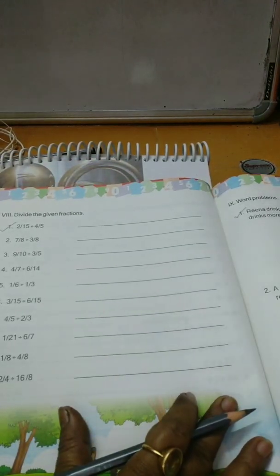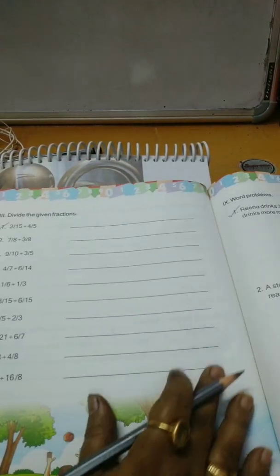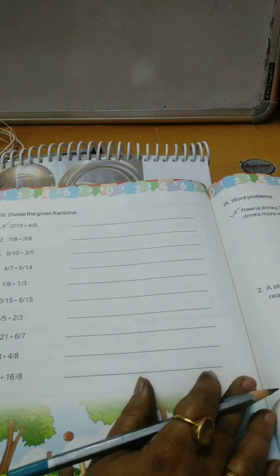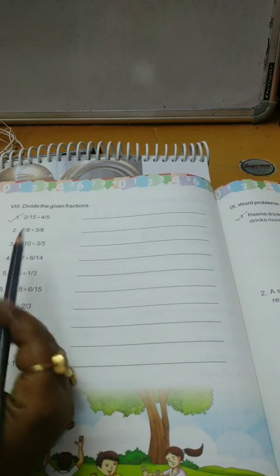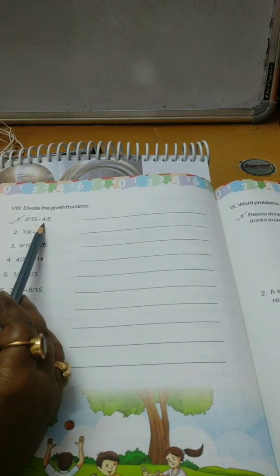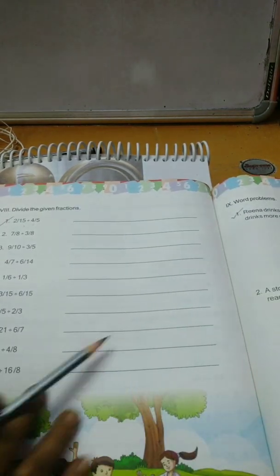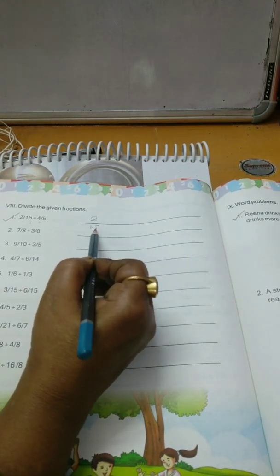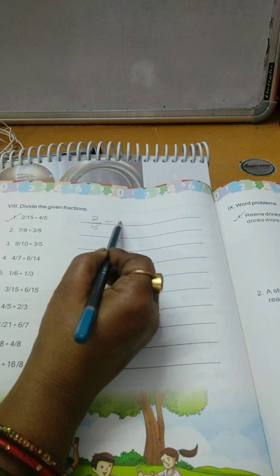Now come to next. Divide the given fractions. So we have to divide. Now here what happens? The division symbol changes into multiplication and the divisor is reciprocated. So it will be like this: 2 by 15 divided by 4 by 5.